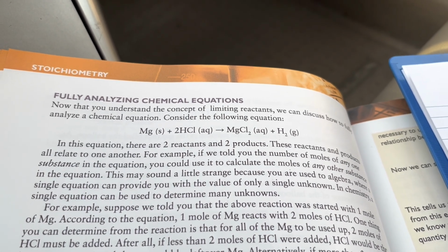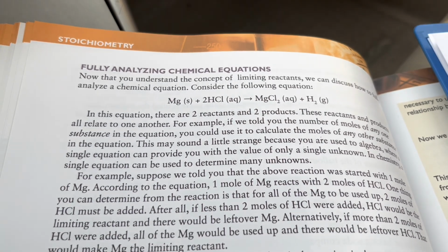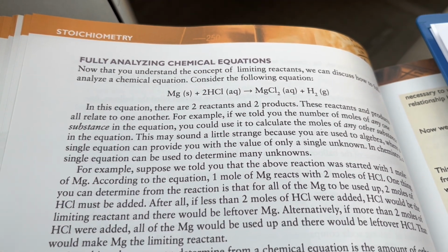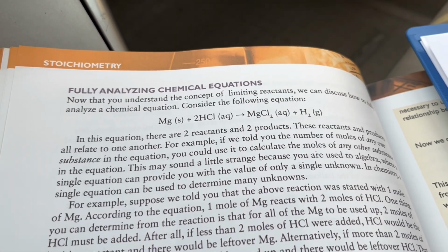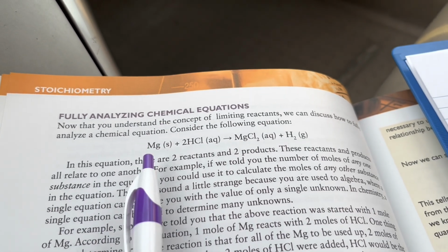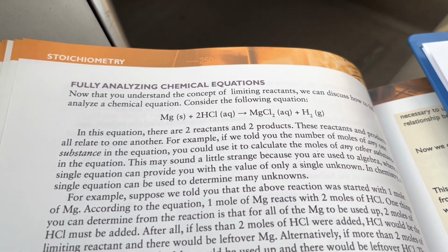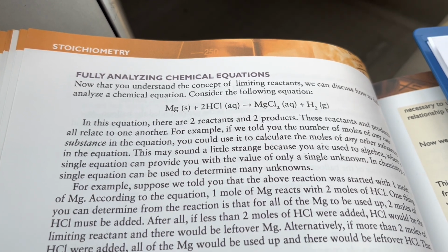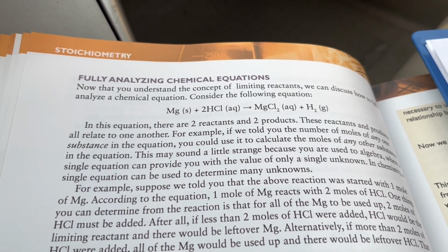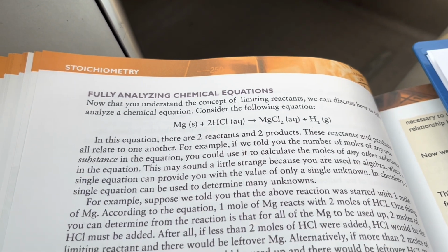If there were more than 2 moles of hydrogen chloride, all the magnesium would be used up for this reaction, but there would be leftover hydrogen chloride. So your magnesium would be the limiting reactant. I hope you can see that from talking about limiting reactants previously. And hopefully you can also see how a balanced chemical equation can show you which reactant is limiting.